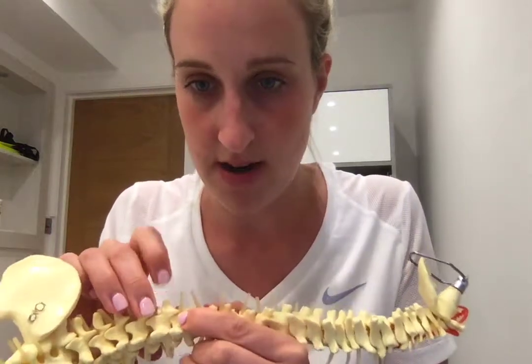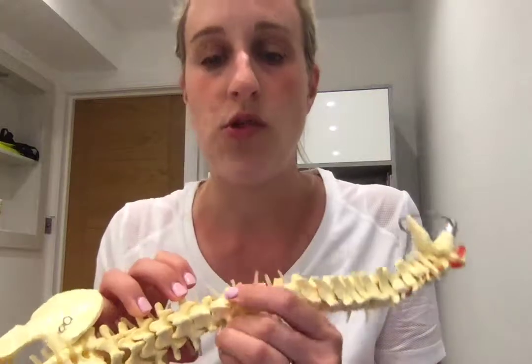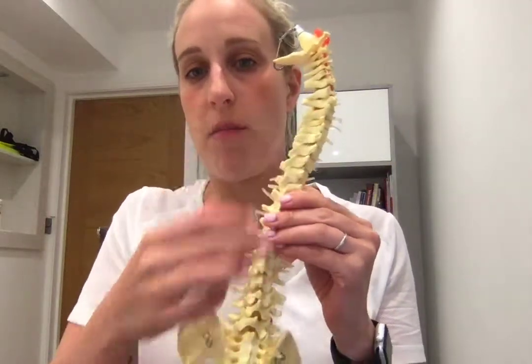Similarly in the lumbar spine, if I just turn it round, where this vertebra meets this vertebra, just that joint in there is called your facet joints, and you have them on both sides going right the way up through the spine. So that's what the facet joint is.